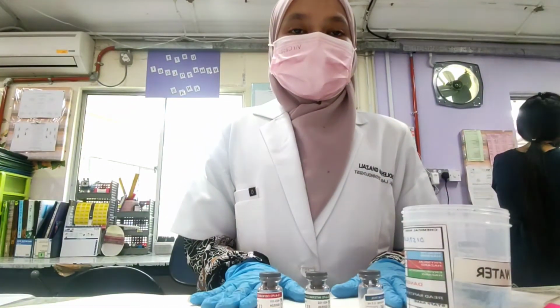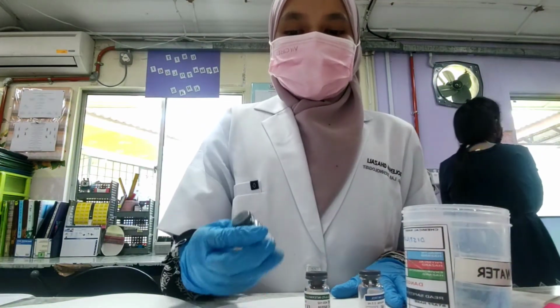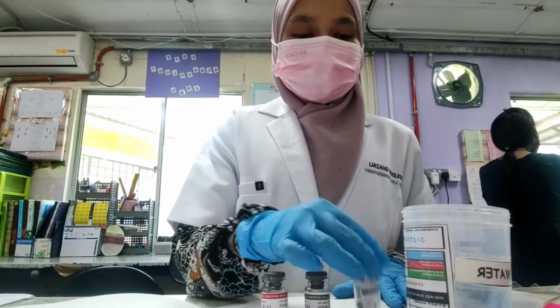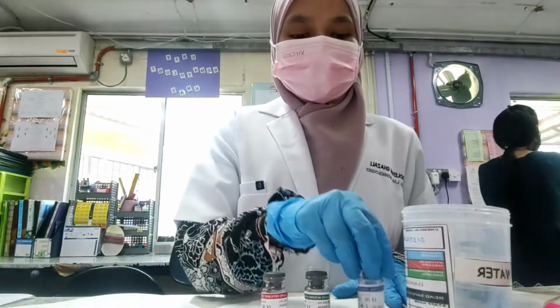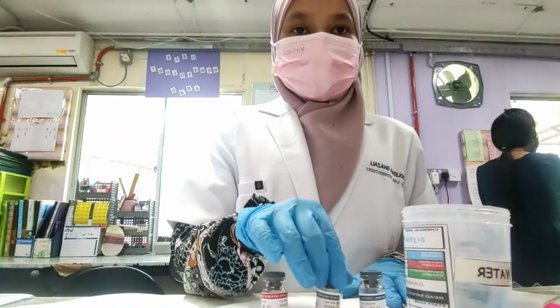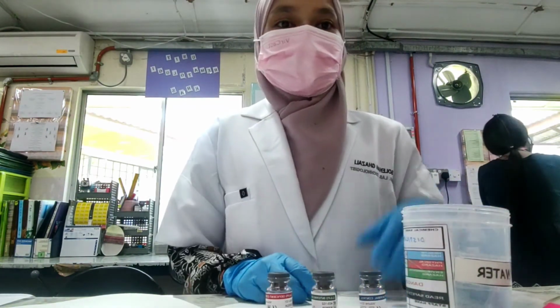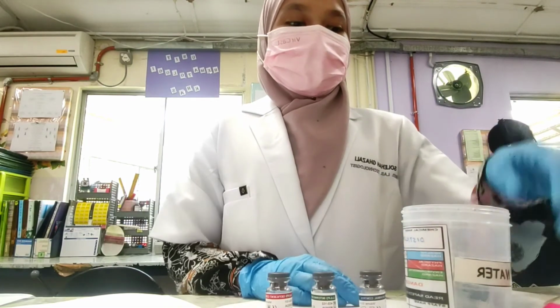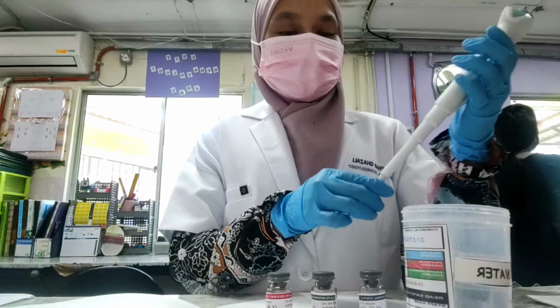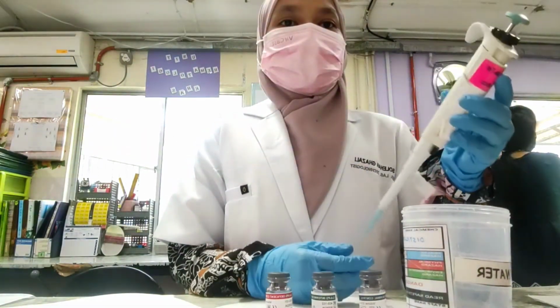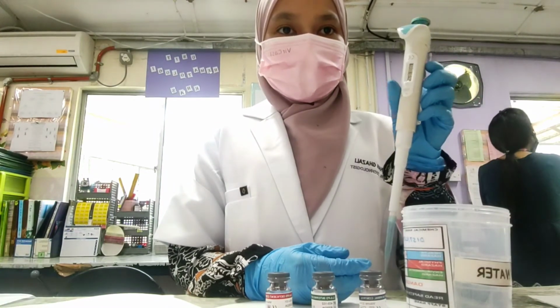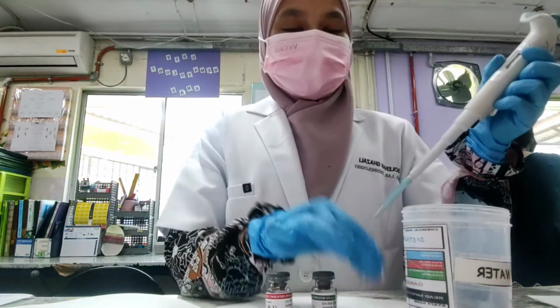For quality control of the G6PD test, we have firstly the reagent for the normal control, intermediate control, and also the deficiency control. What we need is distilled water and this reagent to be diluted, and then take the pipette and set it to 500 microliters, or 0.5 ml.